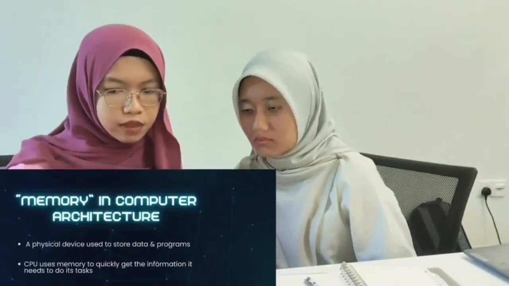Yeah, right, you understand about chapter 3, right? About memory hierarchy and cache. So let me help you. Memory in computer architecture means a physical device used to store data and programs. And the CPU uses memory to quickly get the information it needs to do its task.